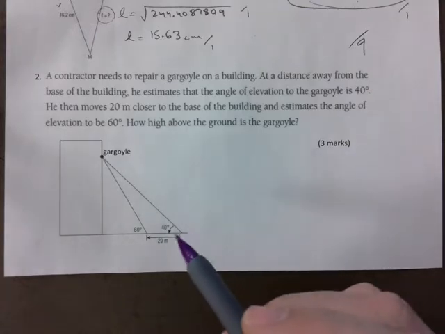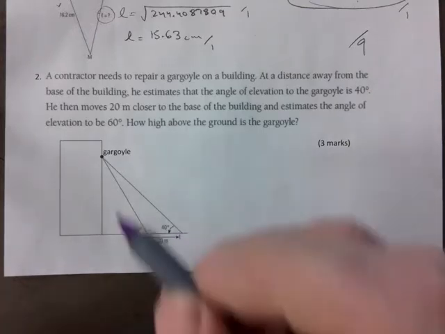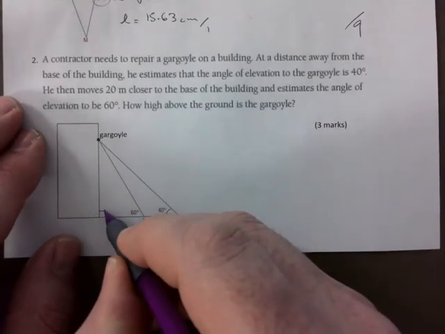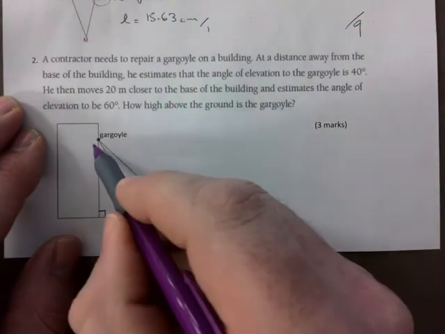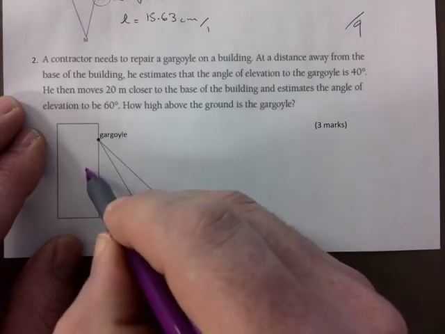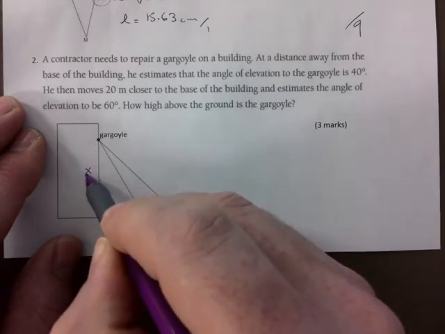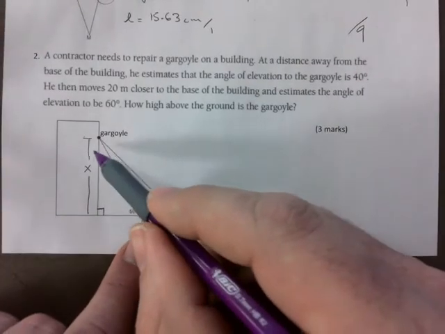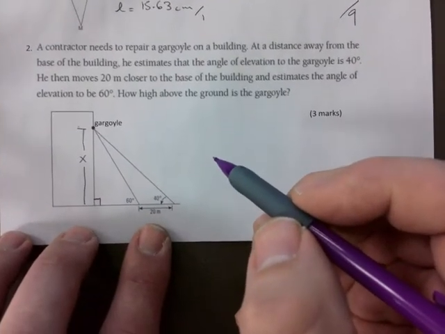All right. So in this case, let's interpret this. Some of you have already. We obviously assume that the building makes a 90 with the ground. This is the ultimate question. You can call it H or you can call it X, but the height of that gargoyle is what they want.